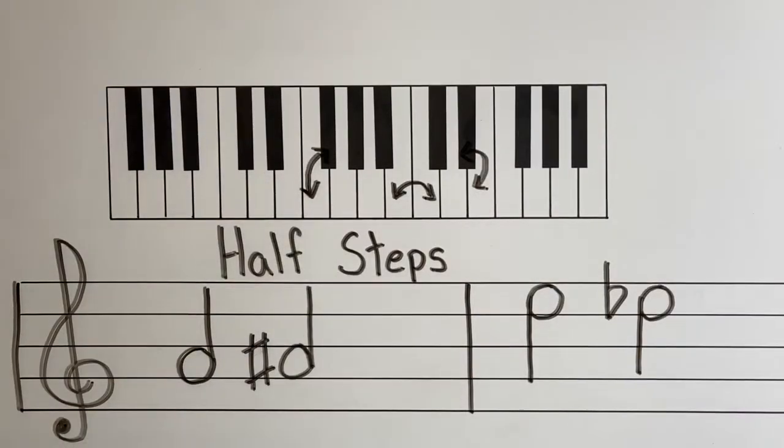Now it's time to figure out what the difference is between a half step and a whole step. In order to know the difference between half steps and whole steps, we have to know the definition for both a half step and a whole step. If you've been going along with us in our theory book, we talked about half steps in our last lesson, but I'm going to explain it again really quickly.